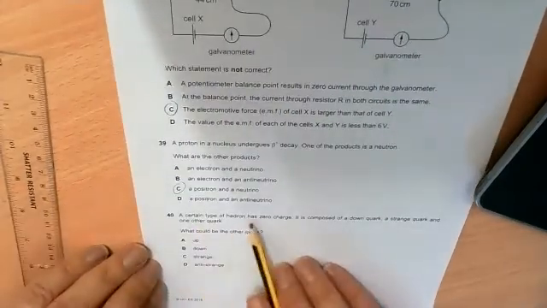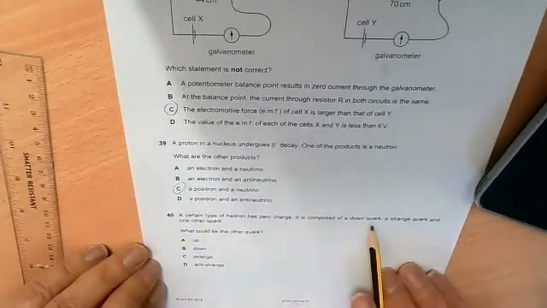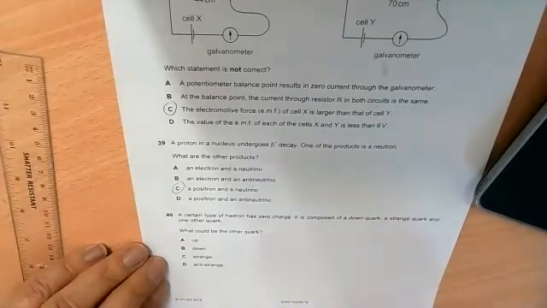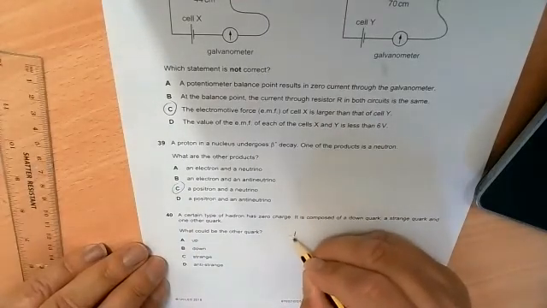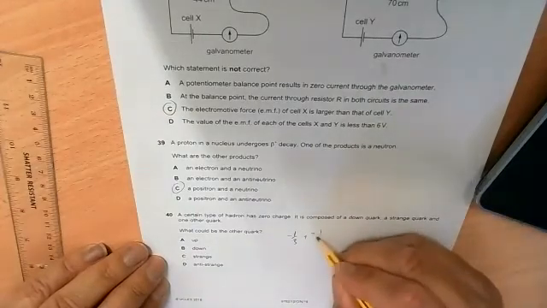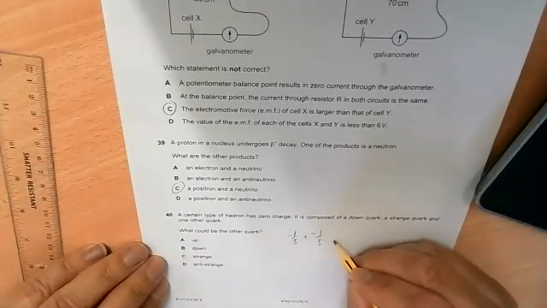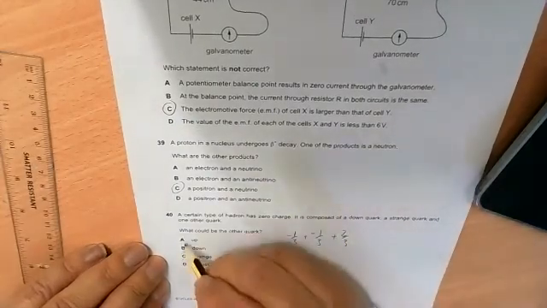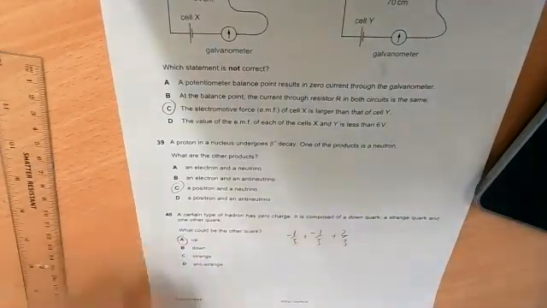Number 40, a certain type of hadron has 0 charge. It's comprised of a down quark, a strange quark, and one other quark. So if we think about it, it's got 0 charge. We know a down quark has got a charge of -1/3, and a strange quark also has a charge of -1/3. If it's going to be neutral, it's got to be 2/3, so it's got to be an up quark, and that's how you do it.